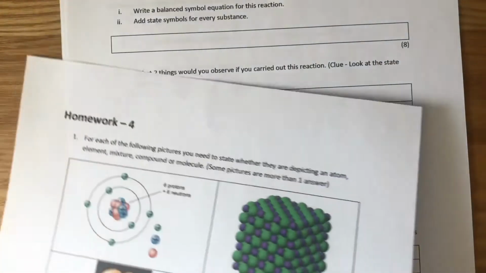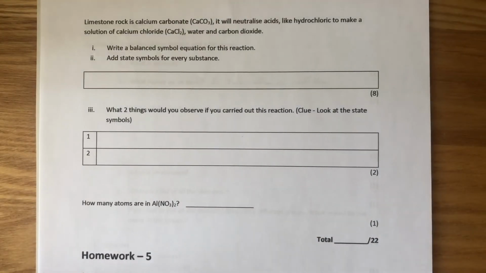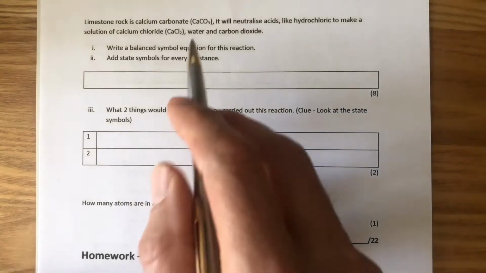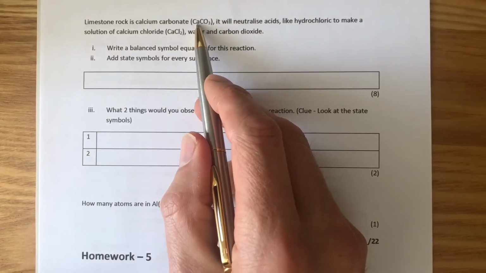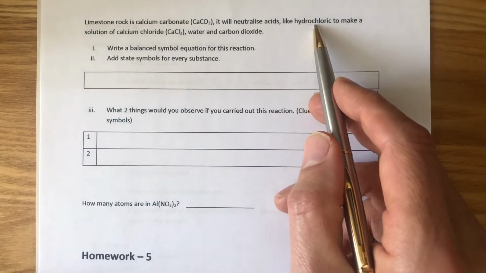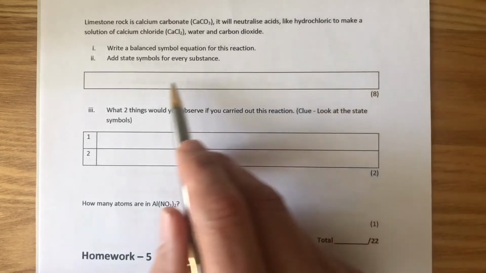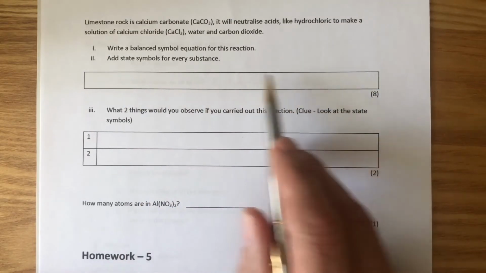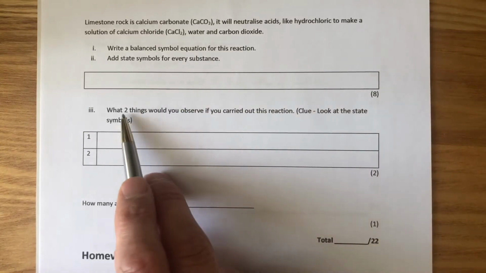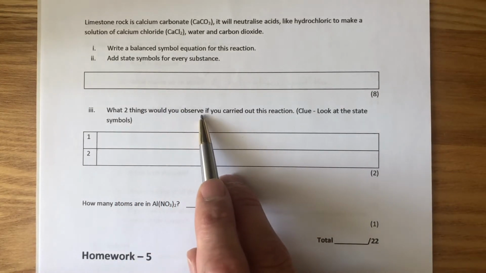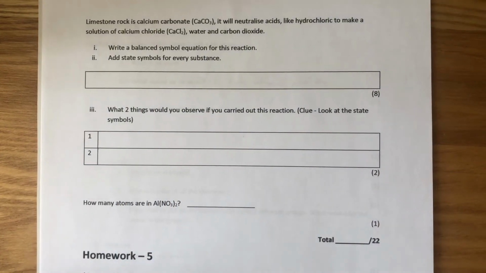Next question on homework 4. These next couple of questions are about calcium carbonate reacting with hydrochloric acid, and you writing a balanced equation for that with state symbols, and then the 2 things that you observe or see when you carry out that reaction.